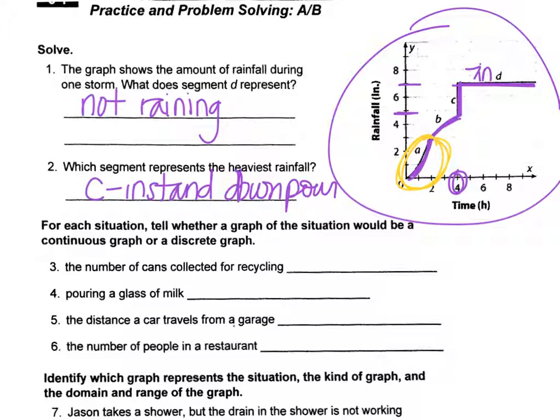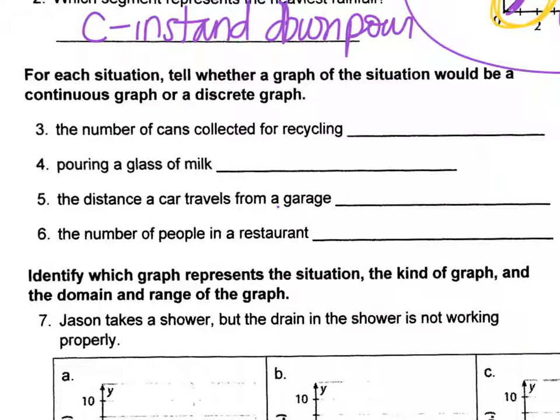All right, the next set of questions is asking us, would it be a better continuous or discrete graph? So let's look at those. You want to think to yourself, discrete would be like, are you trying to count individual data points, versus continuous, where what you're thinking about would apply at all points in time or for all values.